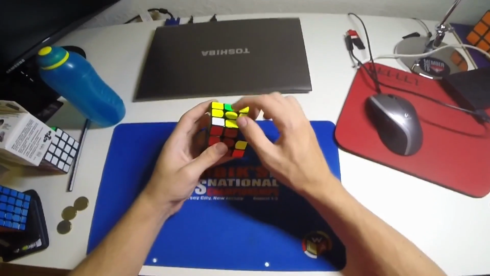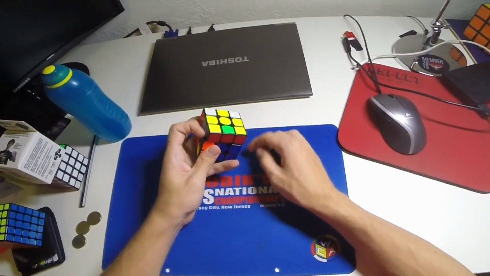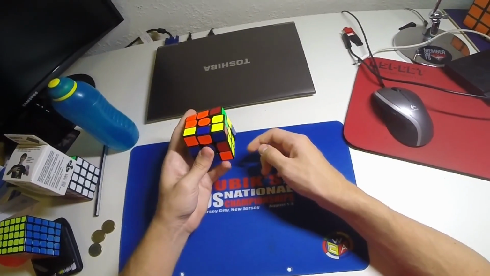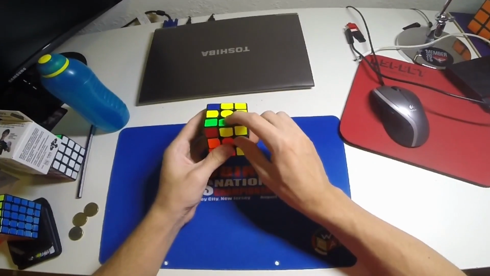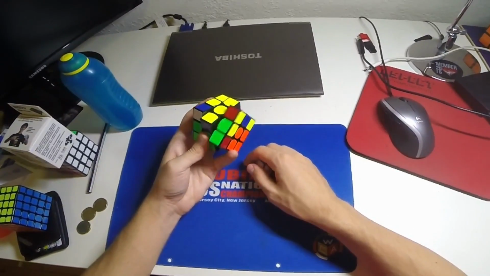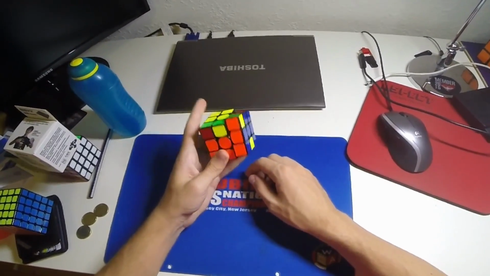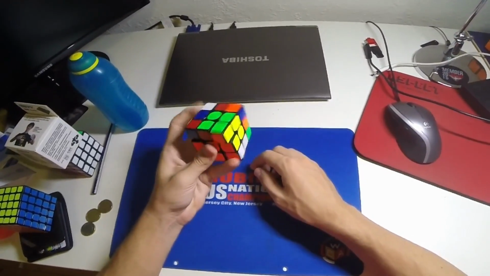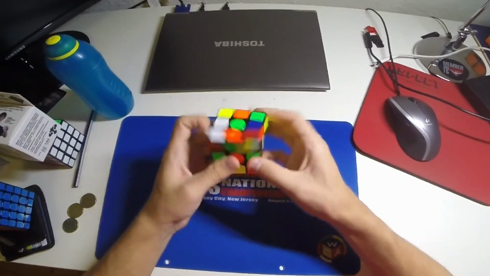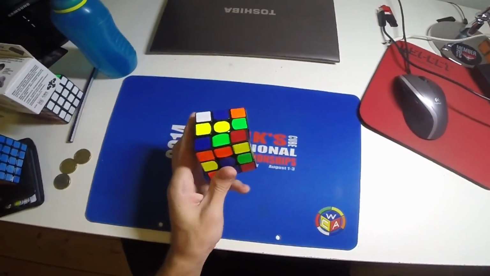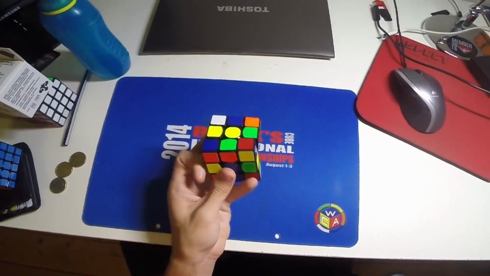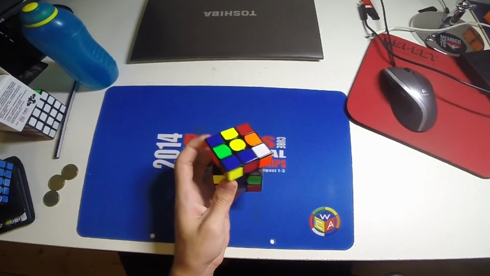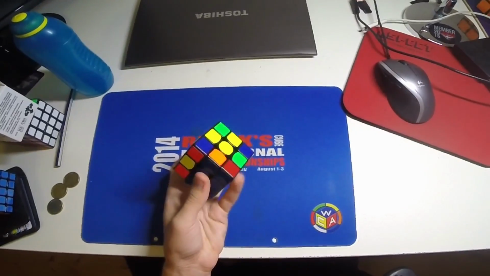Right? So that leaves us 3 on top, and then we can do the same sort of thing with that. And then with the last edge, in order to orient these two, we insert it like this. So pair it up, and then sledgehammer. Right? And then Nicholas, U-perm. Alright, so back pair there. Back left pair probably.